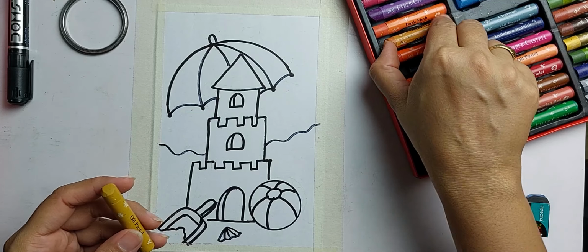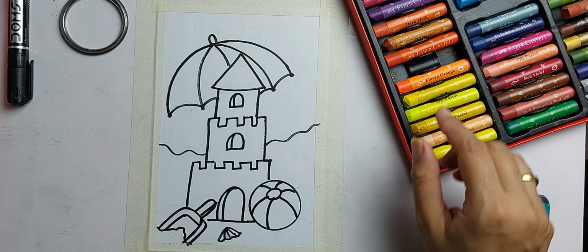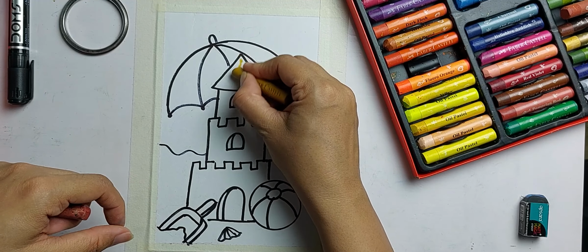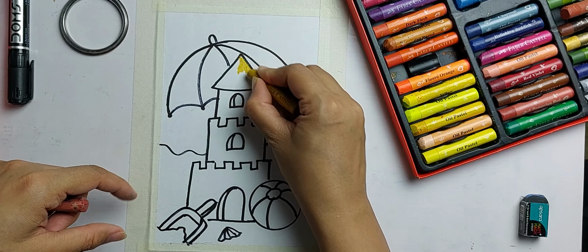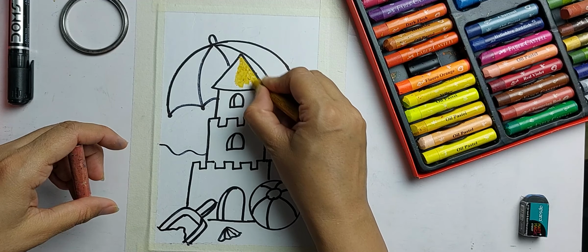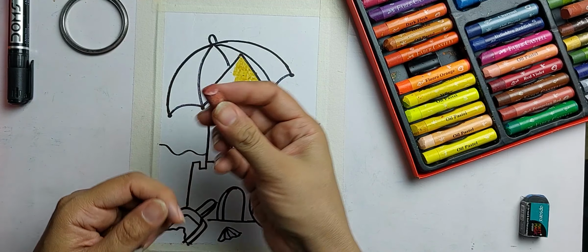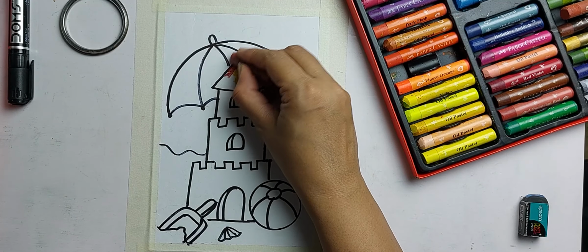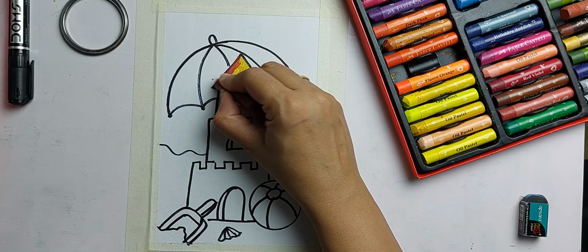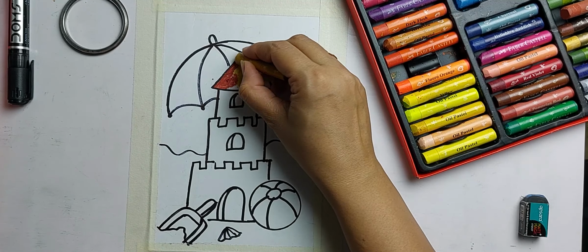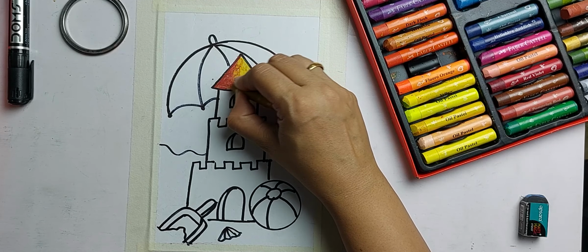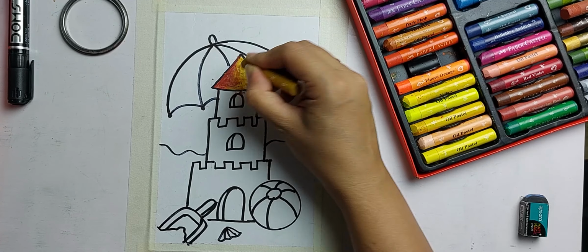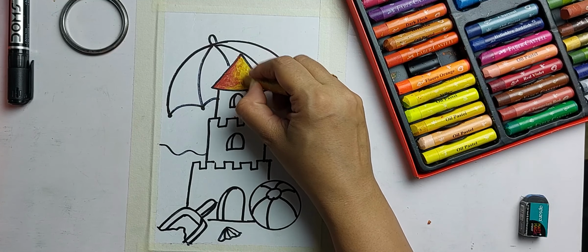Okay, we'll be using a lot of shades of mustard and brown. So to start with, I'm starting with the mustard color, and I have to give a lot of shades of brown color in it. Okay, from one side I am giving these shades of brown color, and we have to merge it. That is very important, merging and mixing. So the whole area in the sand castle will be given the shades.